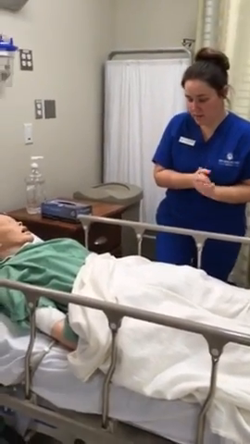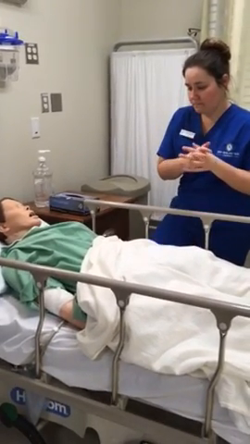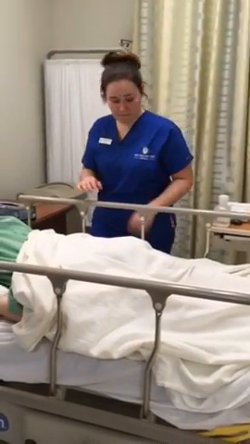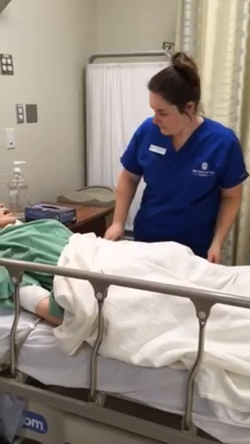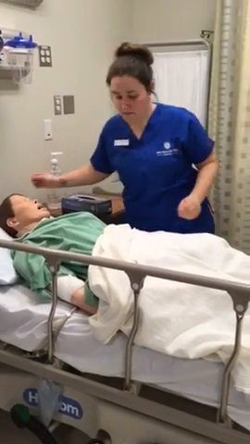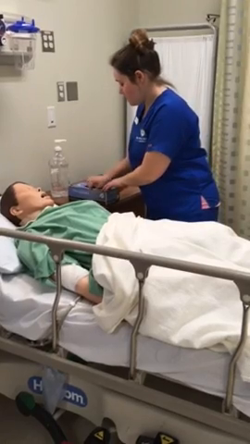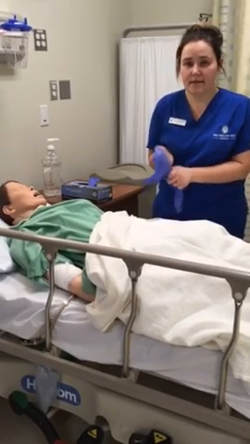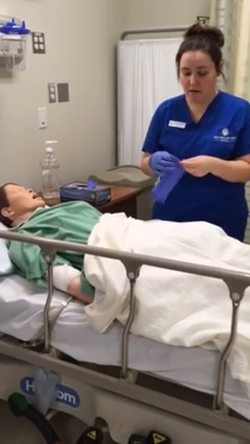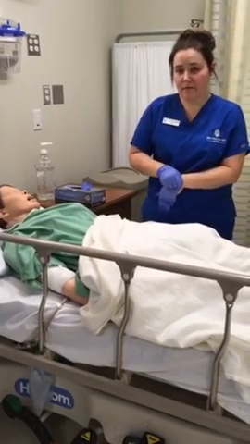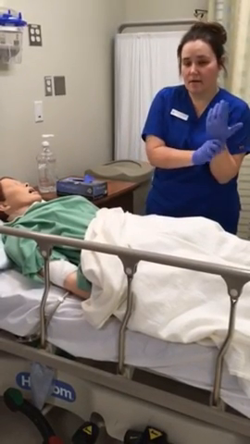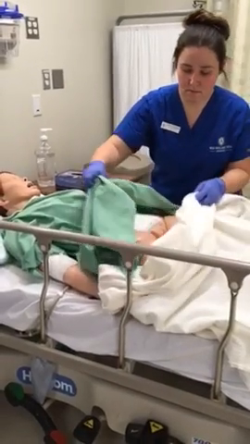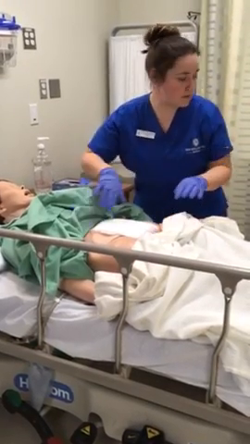I'm going to raise the bed to a working height. Make sure that the head of the bed is down. I'm going to go ahead and assess the wound and check for any bogginess. I'm going to assess the color of any drainage, the amount of the drainage, type of drainage, as well as the smell. Only exposing my patient as much as I have to.